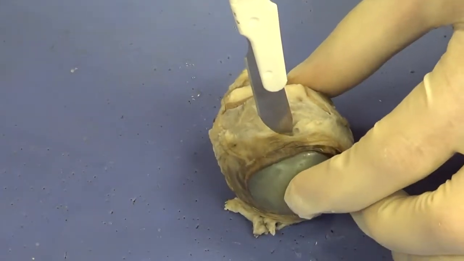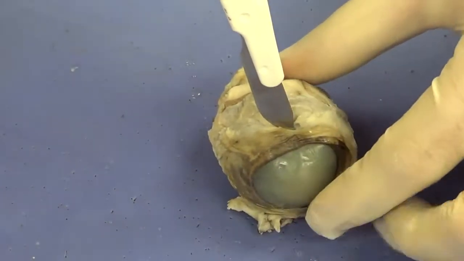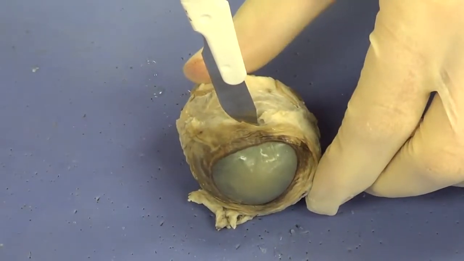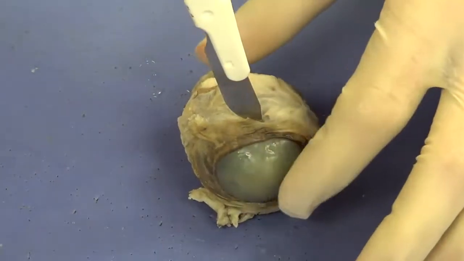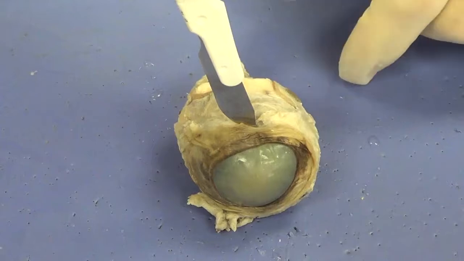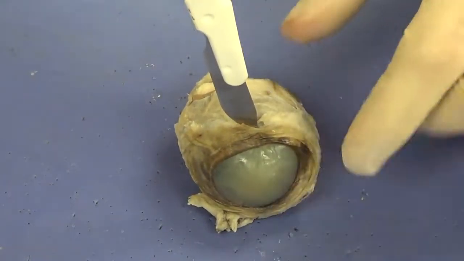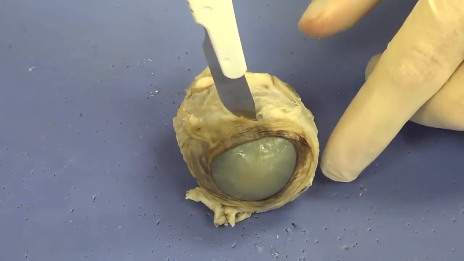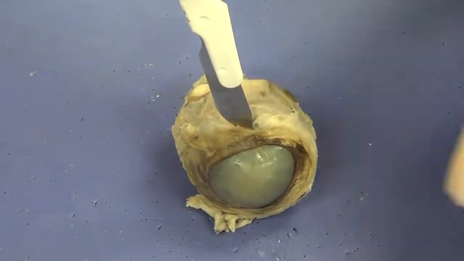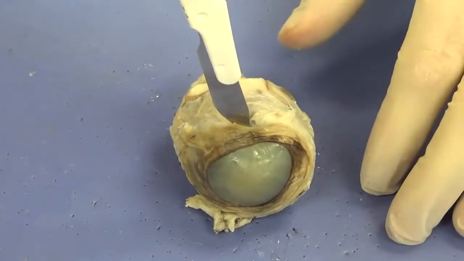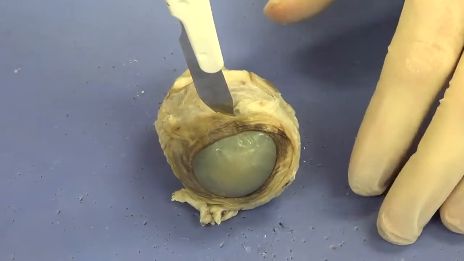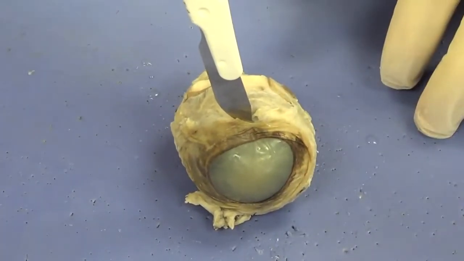You can see that there's liquid inside the eye. And this liquid and jelly substance inside the eye helps maintain the shape of the cornea and the inner shape of the eye. We'll take a look at that. When I cut through here, you're going to see some liquid actually come out. And that liquid is called aqueous humor. One of the things that liquid does is it helps maintain the shape of the eye. We certainly don't want wrinkles in the eye as light is passing through it.